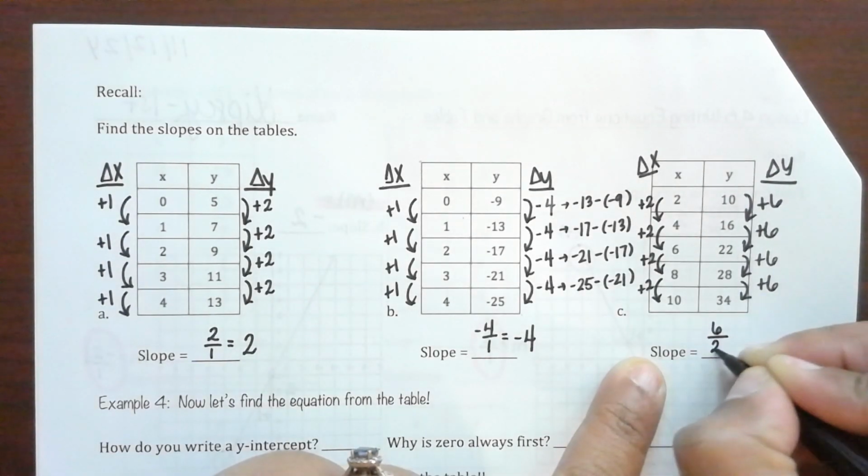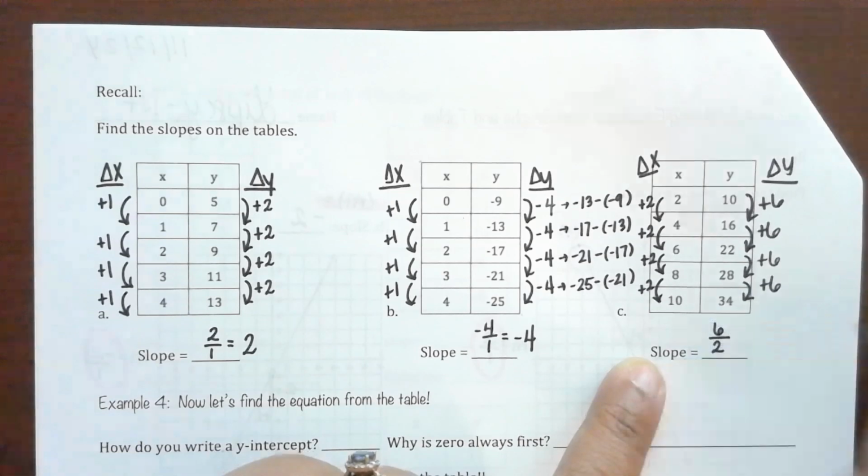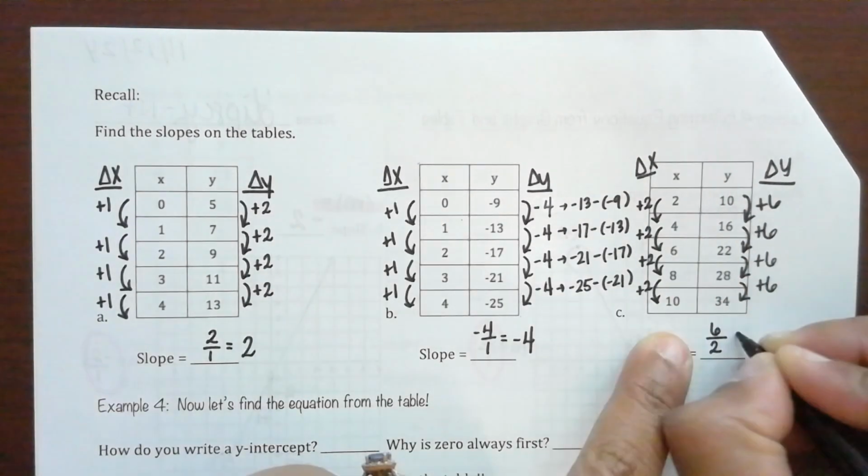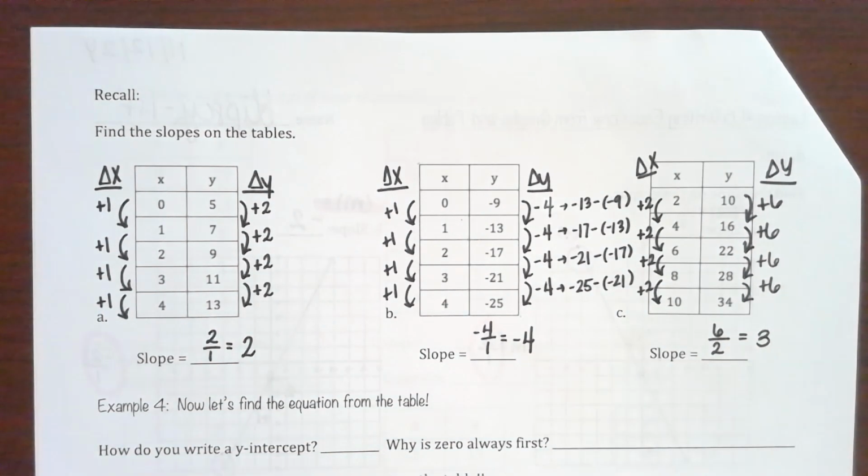6 over 2. Can we check to see if that simplifies? Let's do that, please, and thank you. What'd you get? 3. So that should be my slope. Everybody okay? Do we feel more confident about the tables? Good. So now let's find the equation from that table.